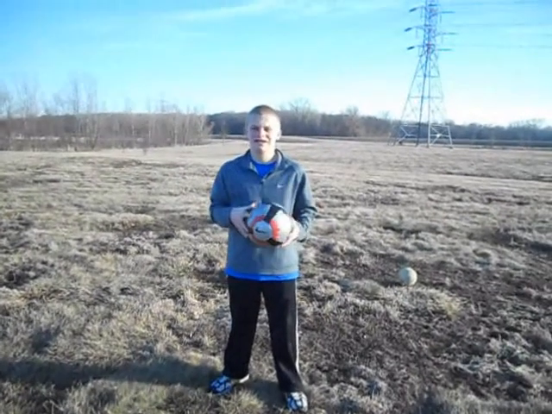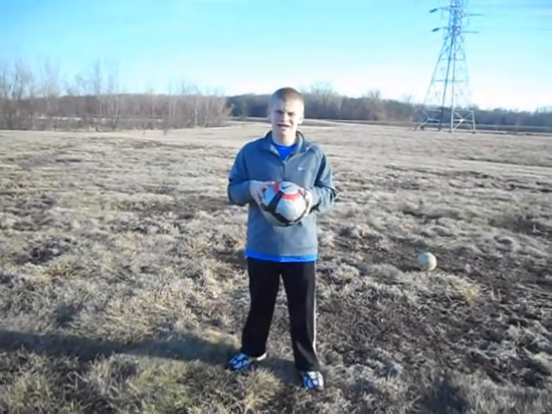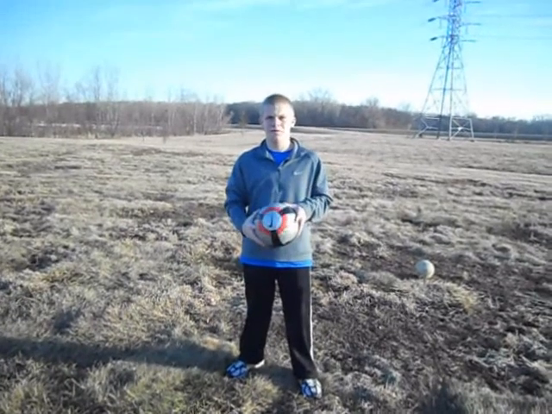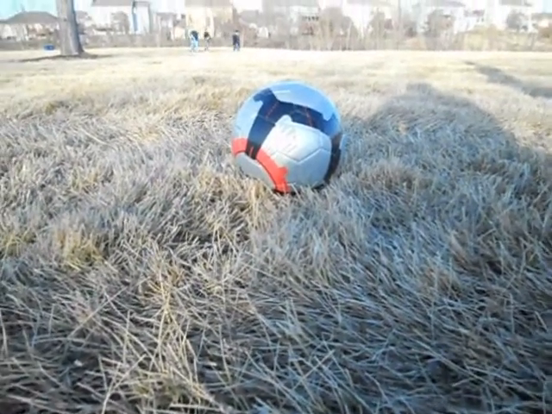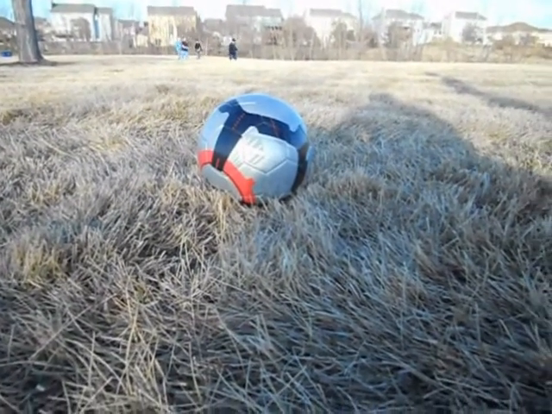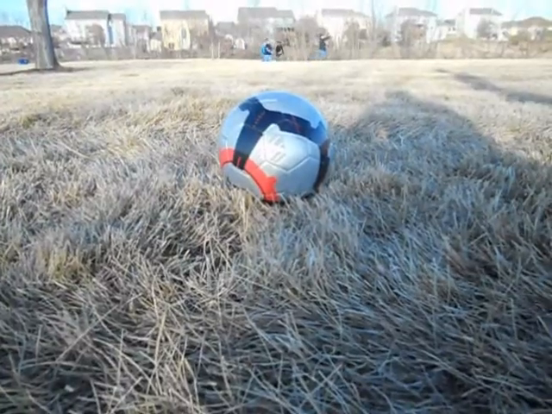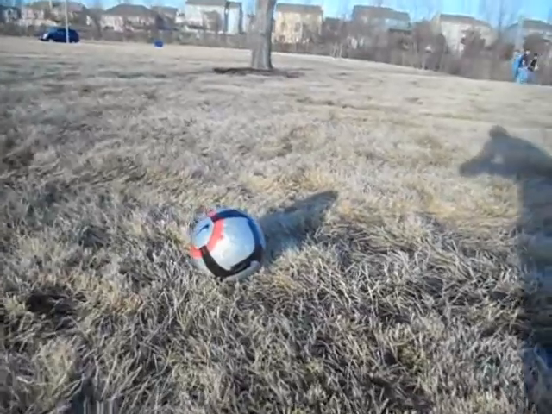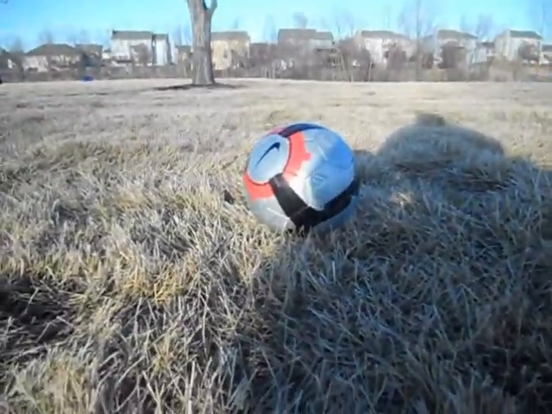Newton's first law simply states that an object at rest will stay at rest, and an object in motion will stay in motion at a constant speed in a straight line until acted on by an unbalanced force. That means that the soccer ball will stay at rest until acted on by an unbalanced force, in this case the player's foot. It will continue to roll in a straight line at a constant speed until acted on by another unbalanced force, in this case being the grass.